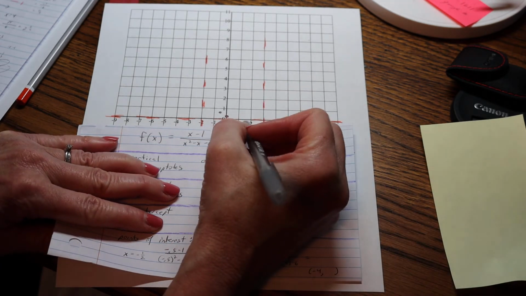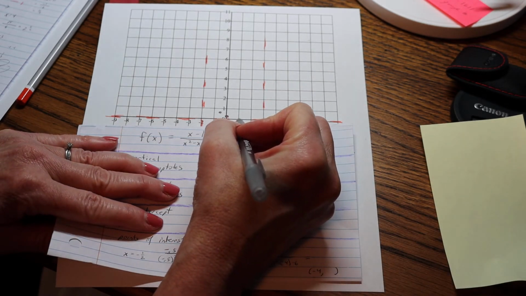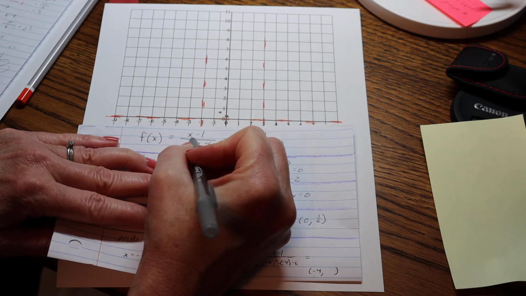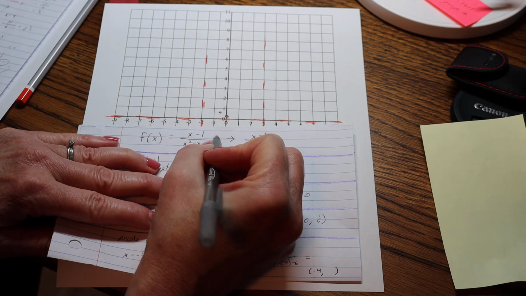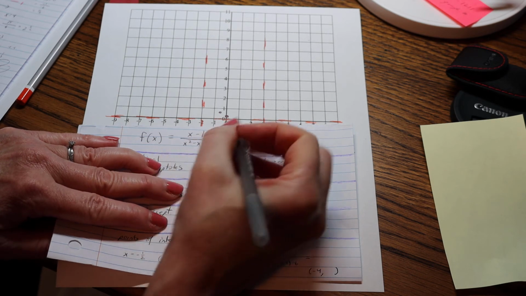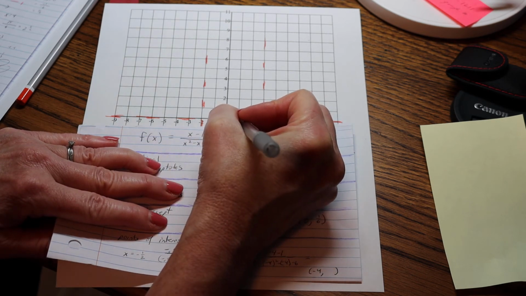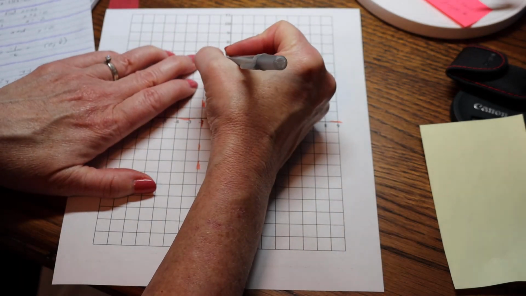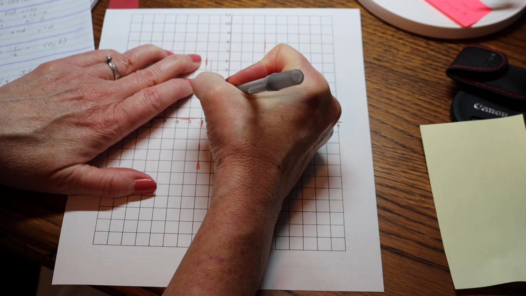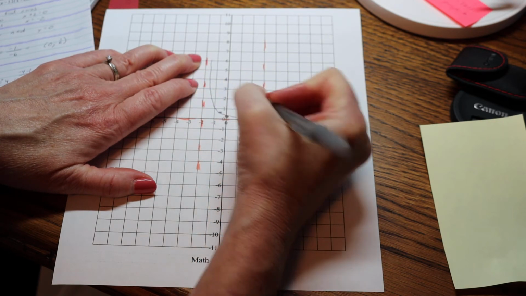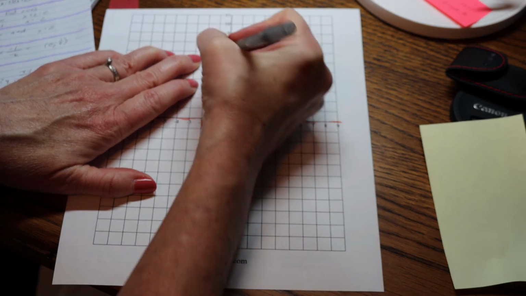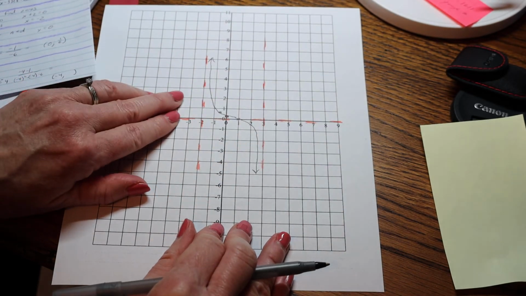Okay. I also maybe need to know what's going to happen at 1. Well, I can do that one in my head. If I put a 1 in here, 1 minus 1 is 0, and 0 divided by anything is 0. So I also have a point at 1, 0. So this portion of my graph is going to get close to that negative 2, cross over, and come down this way. So this is part of my function.